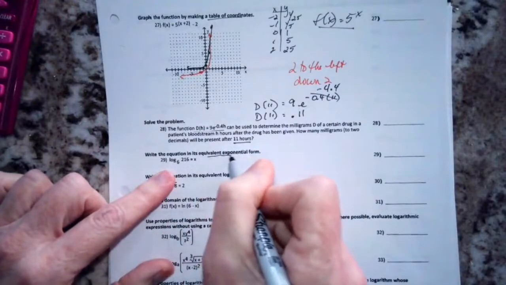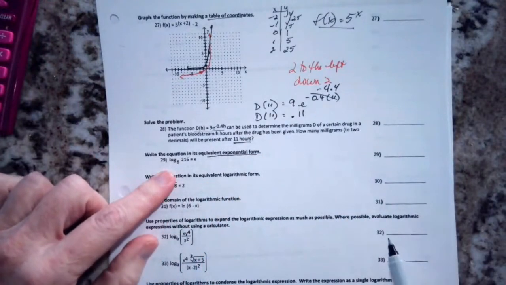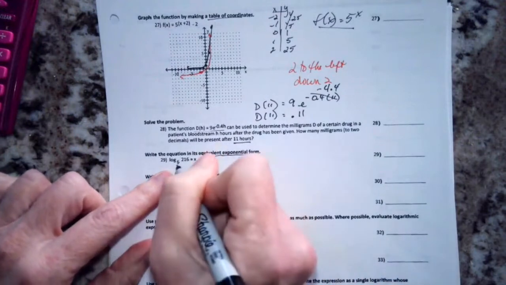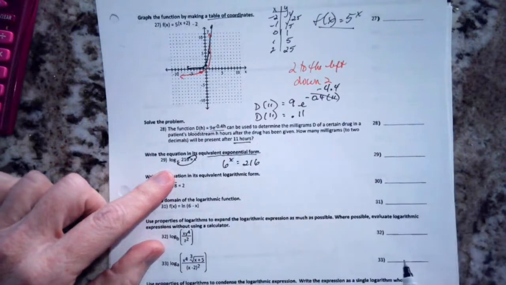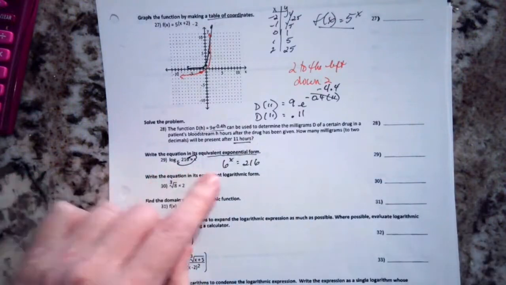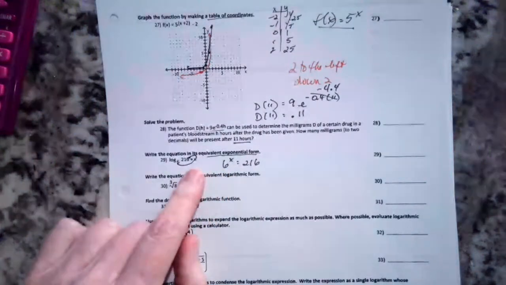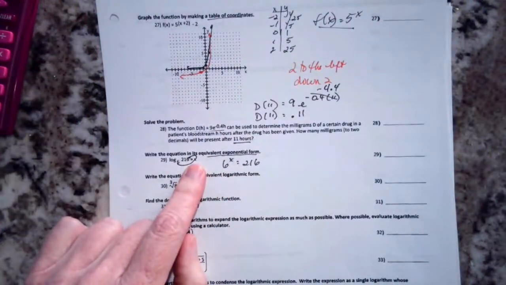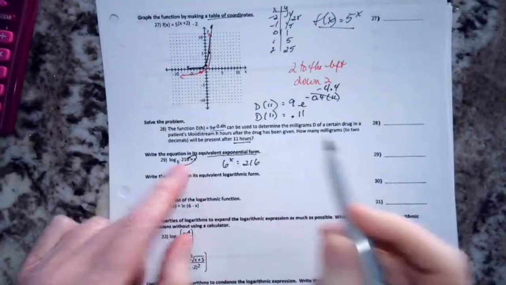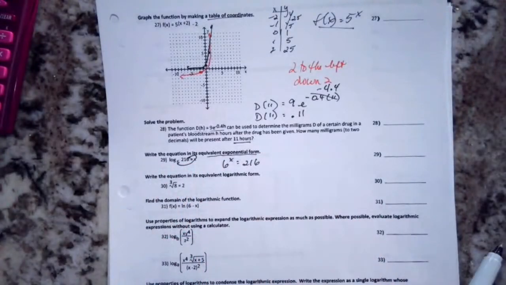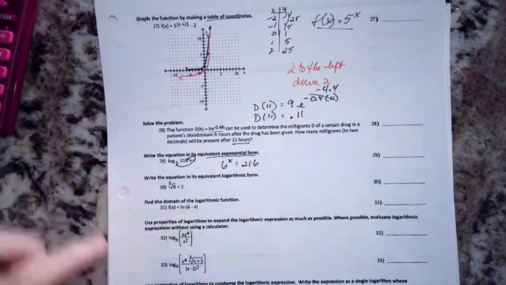This asks you to write it in its equivalent exponential form. There wouldn't be any work to show for this one. We're going to do that little circly thing. 6 to the x equals 216. Remember, the base is the guy right here. That's the base in our exponential. The answer to a log is always the exponent. So this that's by itself will be the exponent, and then that other number goes over there. That's as far as you need to go with this. If you had to go further, I would just start playing around, 6 to the second, 6 to the third, but we don't. We're not solving this one. And you'll see that in the answers, that they're just giving you things like that.